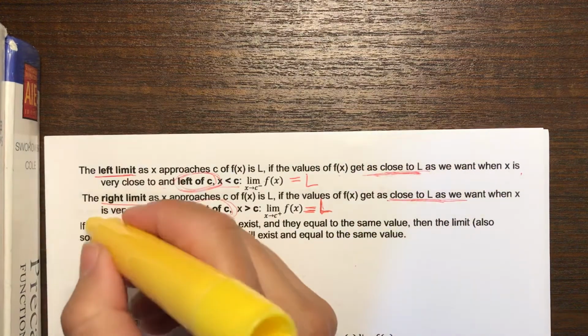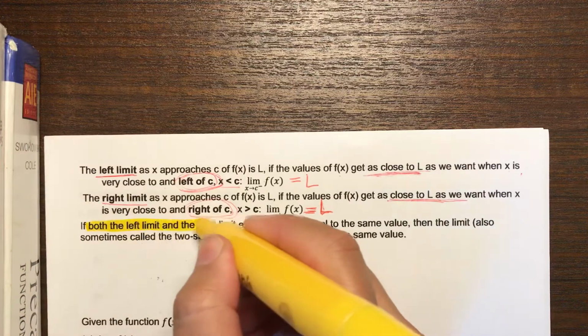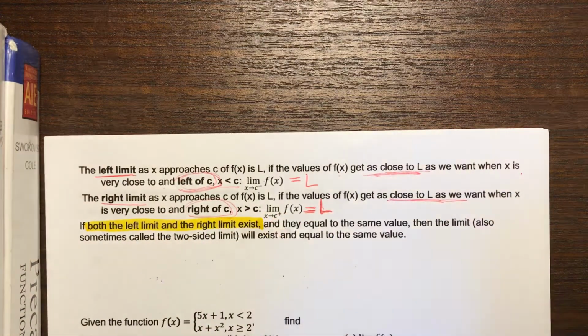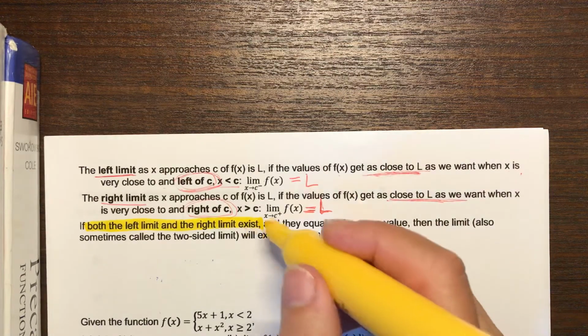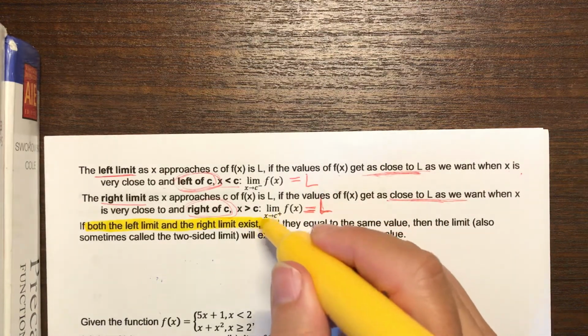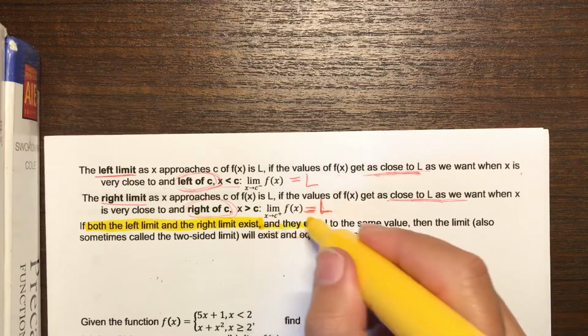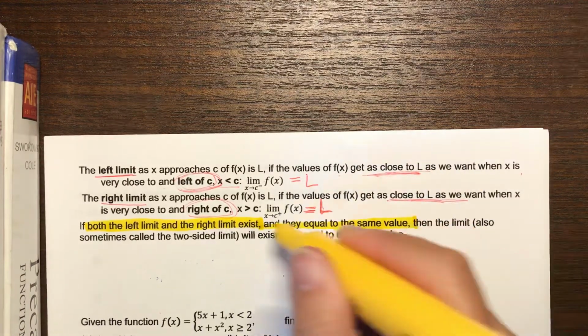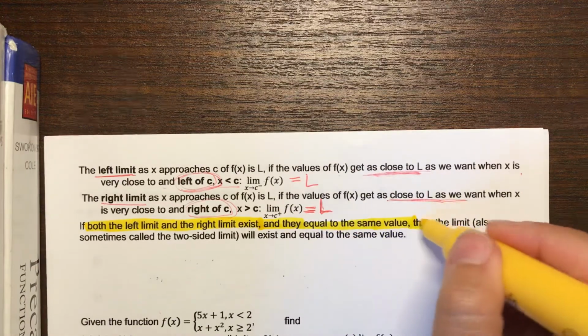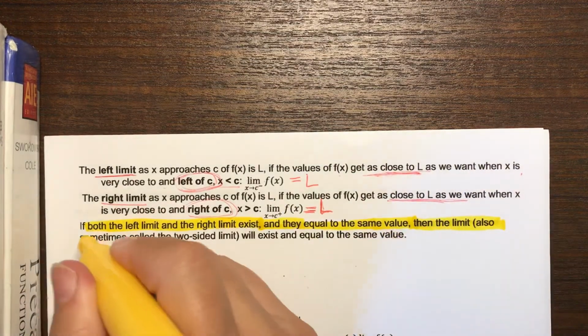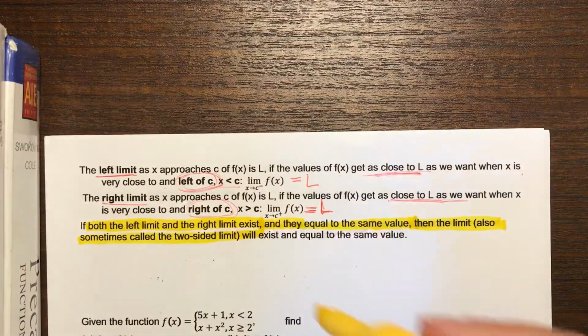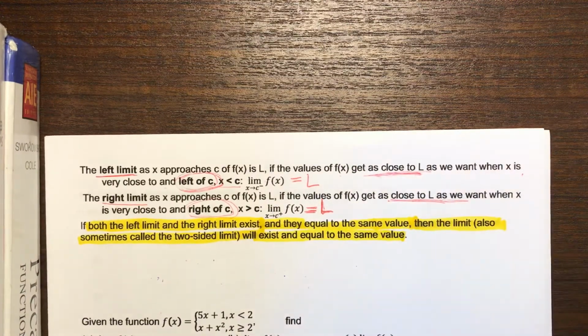If both the left limit and the right limit exist, in other words, infinity is not a choice. Yes, so when I said the limit equals infinity, it doesn't mean it exists. We're just saying it gets infinitely large. So if both the left-hand limit and the right limit exist, and they're equal to the same value, right? So the same number L, then the limit, also sometimes called the double-sided limit, will exist and equal the same value.